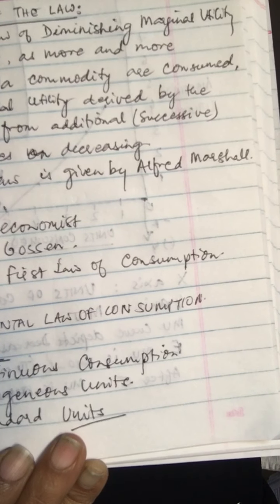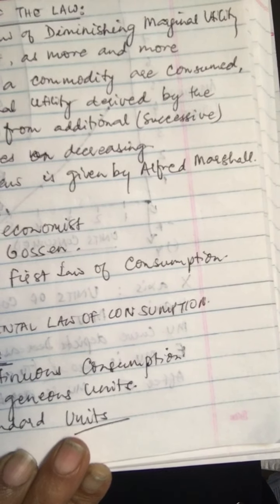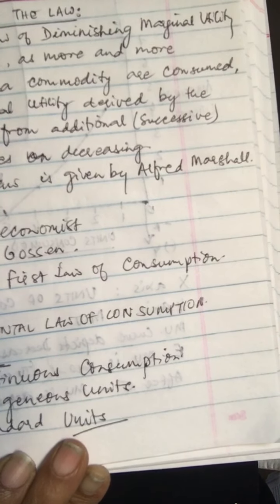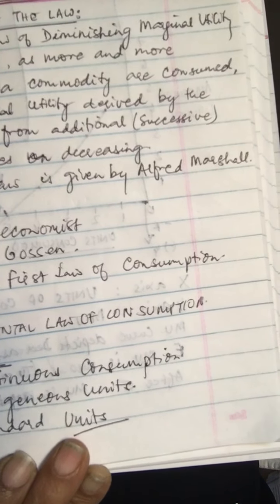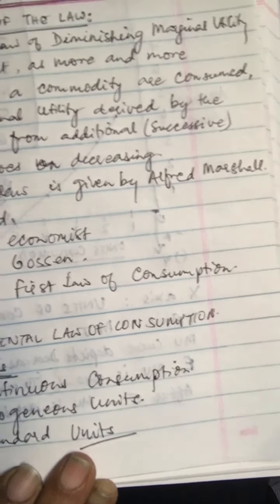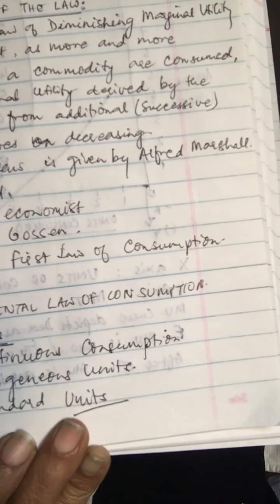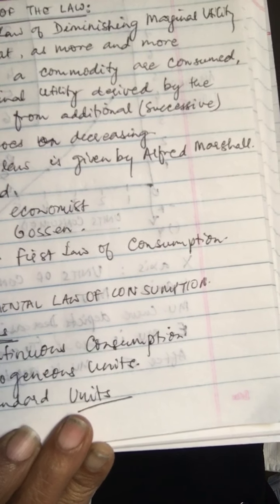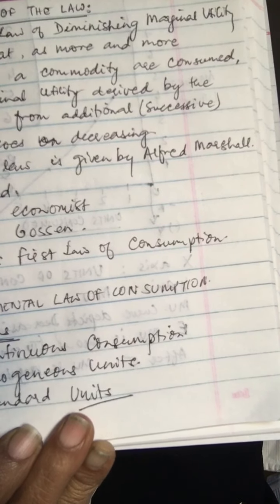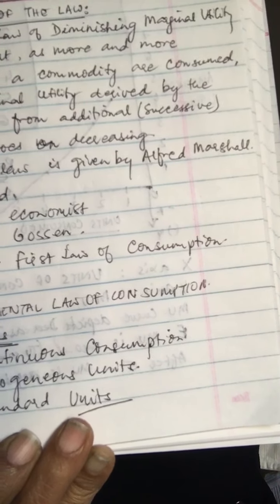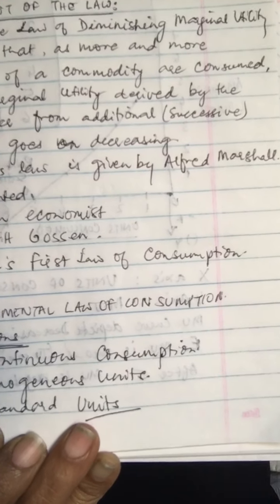Then another thing is that it should be homogeneous. That is, all the units of a commodity must be the same in all respects, in size and quality. Because if the units are non-homogeneous, if they are not the same, then the law cannot be applicable. For example, let's take a glass of water. If you take a glass of water in a huge glass first, and then in a little smaller one, then you start having water in small teacups and worse in spoons, and then you say, no, this law doesn't work. It will not work. The units have to be homogeneous.